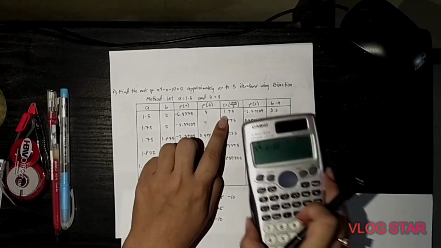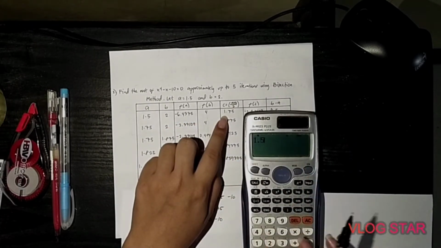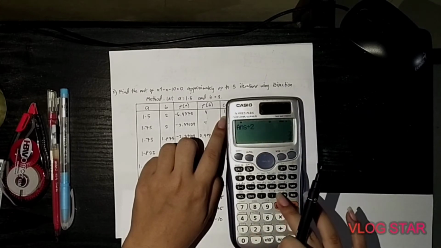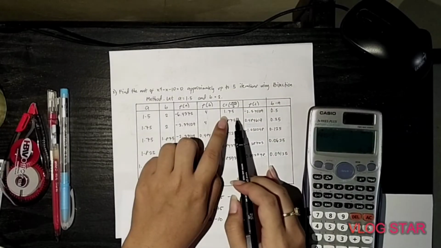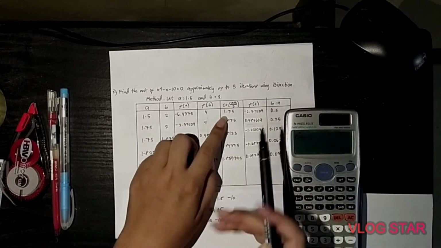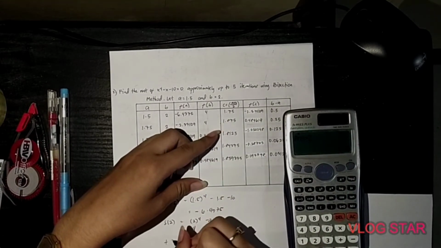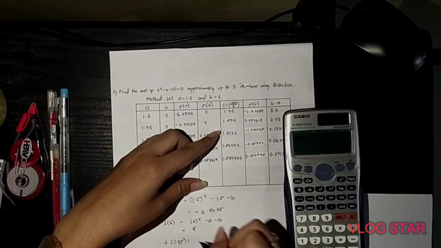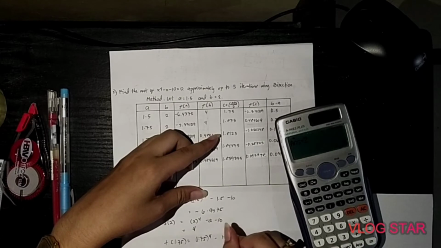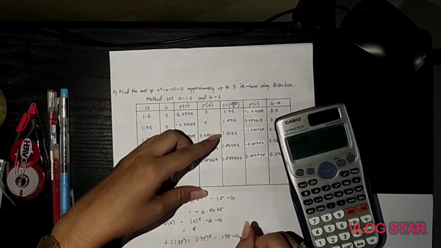So if you're going to add this 1.5 plus 2, and divide by 2, you'll get 1.75. And if you're going to find the f of c, f of 1.75, this will be 1.75 raised to 4 minus 1.75 minus 10.